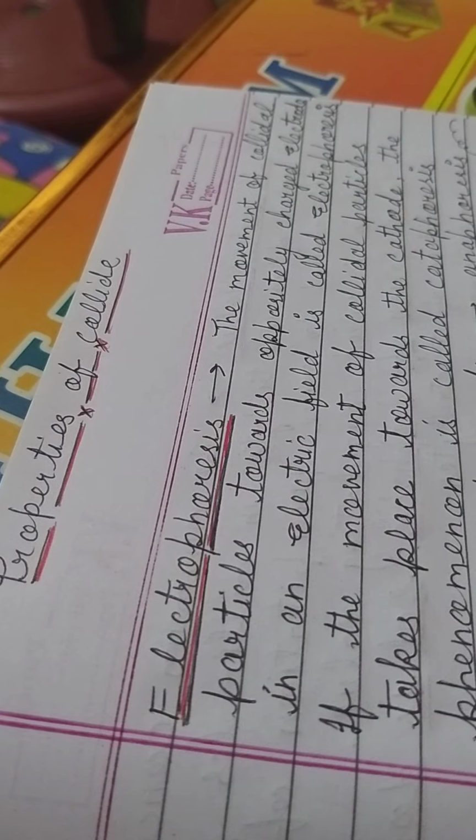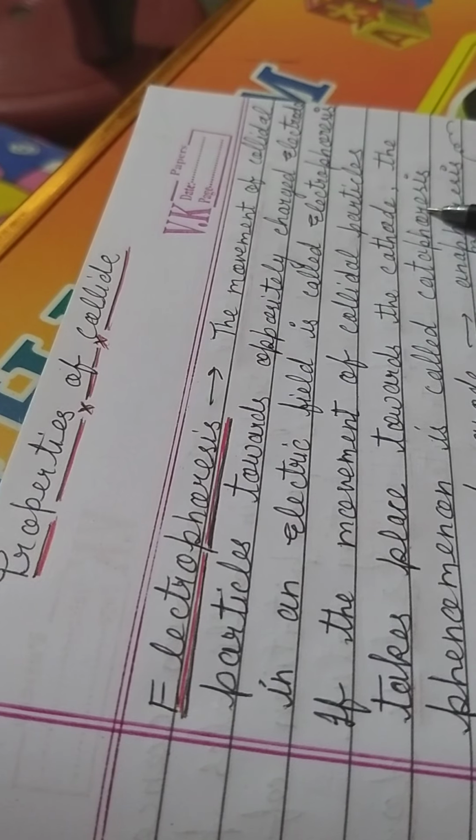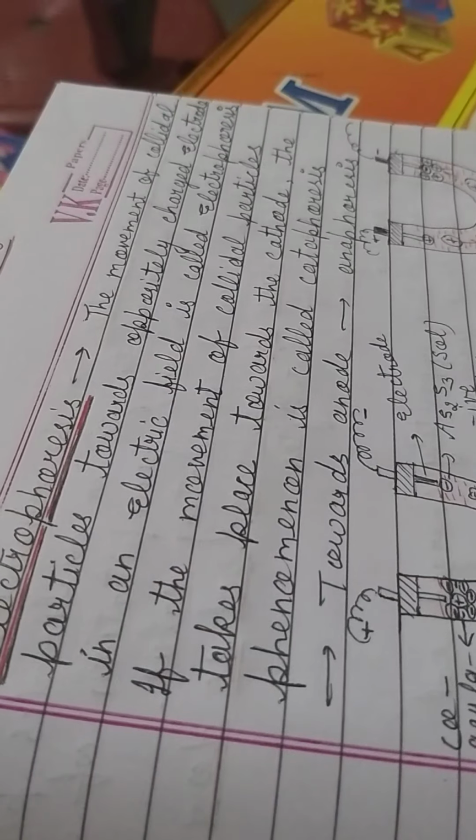electrophoresis. I mean to say, suppose you have a colloidal sol and you create two terminals, one cathode and one anode, and then you pass electric current through it. Then the colloidal particles start to coagulate at either terminal, either the cathode or the anode. That phenomenon is known as electrophoresis. If the movement of colloidal particles takes place towards the cathode, the phenomenon is called cataphoresis, and if the movement takes place towards the anode, it is called anaphoresis.